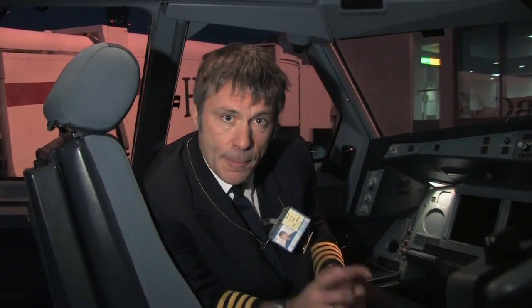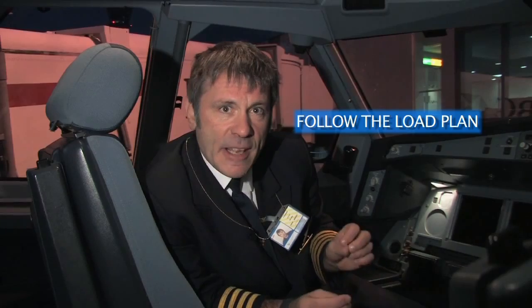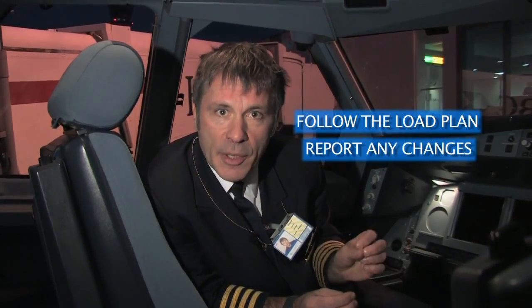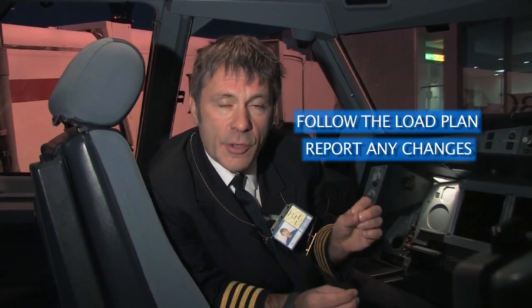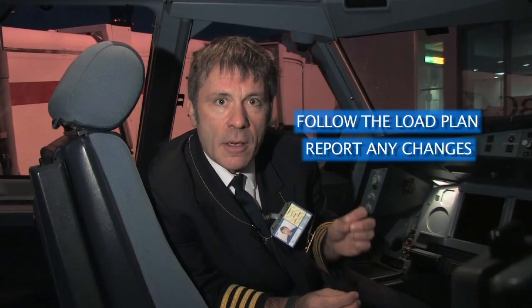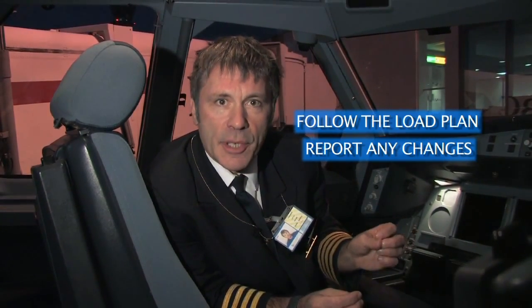First of all, there's a plan. How to load the aeroplane. Follow that plan. Secondly, if things do not go according to plan, tell somebody. If you think that the load is unsafe, if you think that it's more than it should be, don't just accept it. Ask and tell somebody.